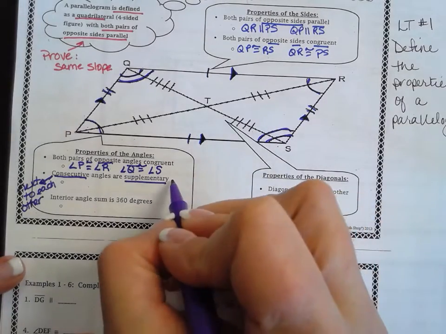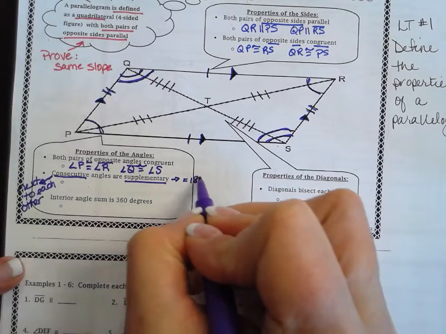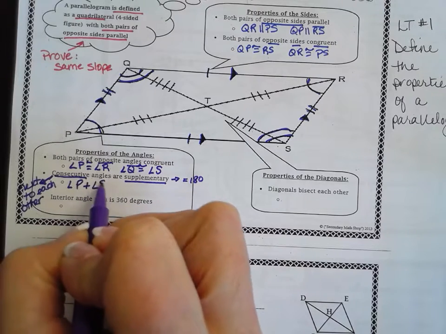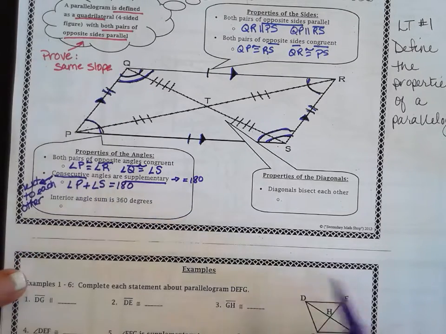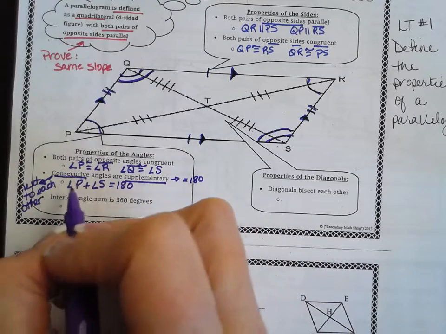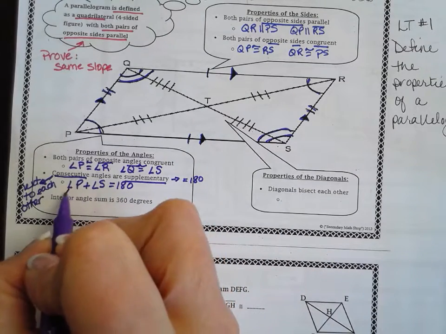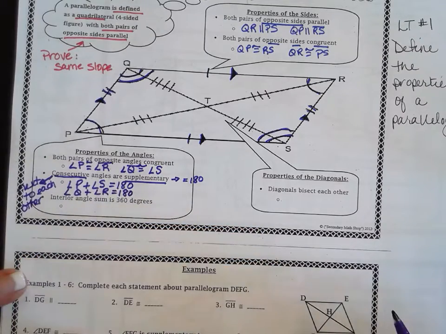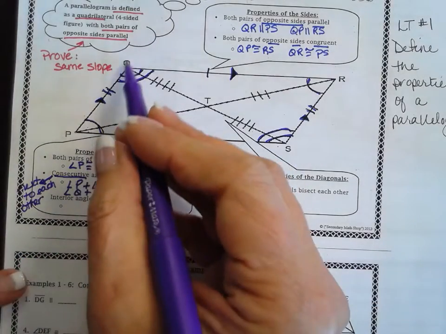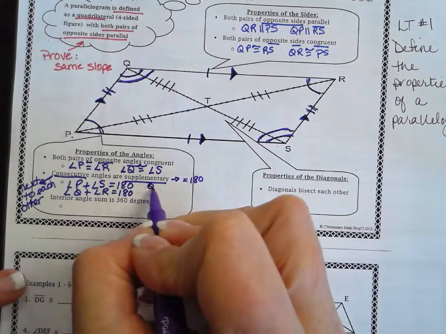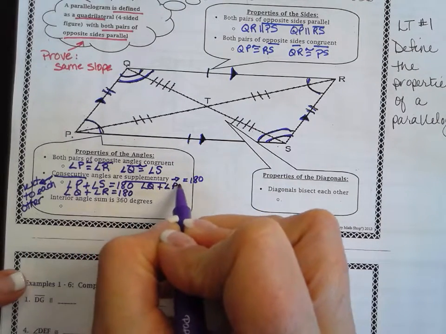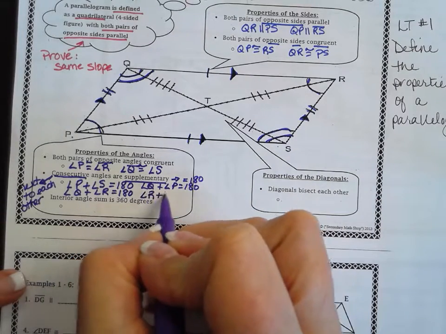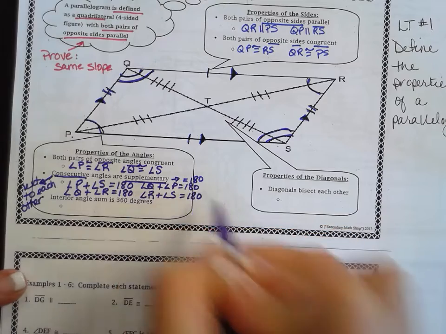Justin, you're on fire. They equal 180. So angle P plus angle S is going to be 180. You've got angle Q and angle R equaling 180. But you also have Q and P too. So angle Q plus angle P is going to be 180. And angle R plus angle S is going to be 180.